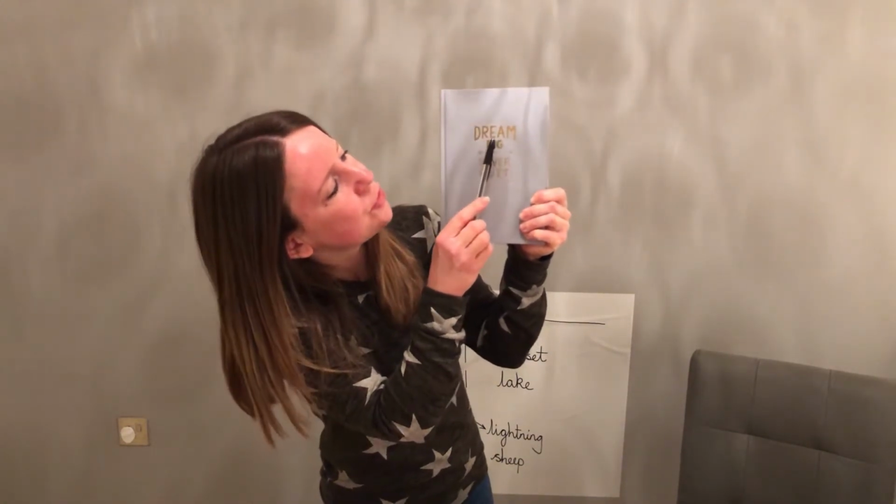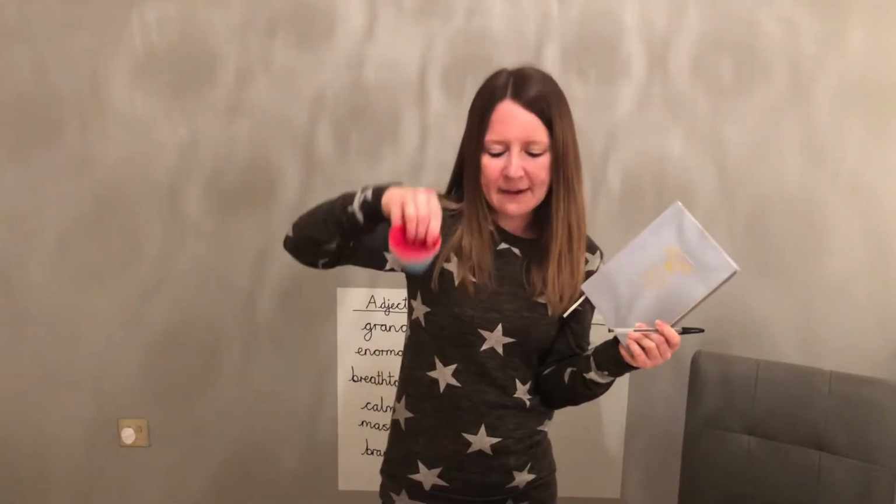Oh, this is a notebook and a pen. Notebook and a pen. And if you can't see it very well, the notebook says, dream big, never quit. Oh, so what might this tell you about this person as well? So we know that they like to travel or have to travel for their work. They might have baking as a hobby. What might this tell us about the person?